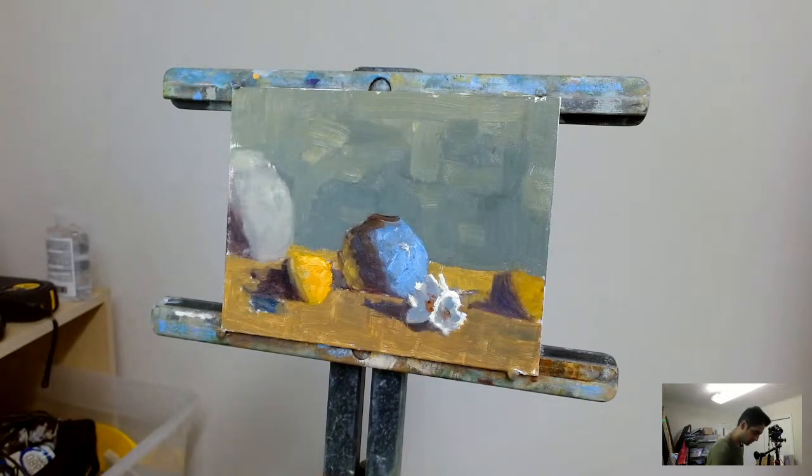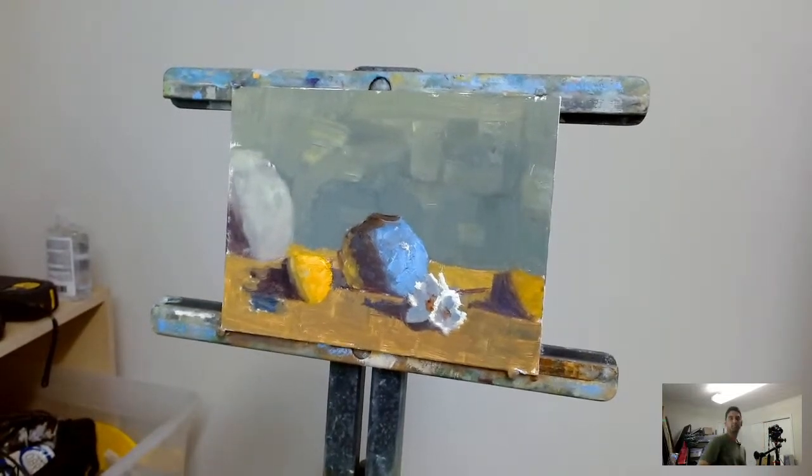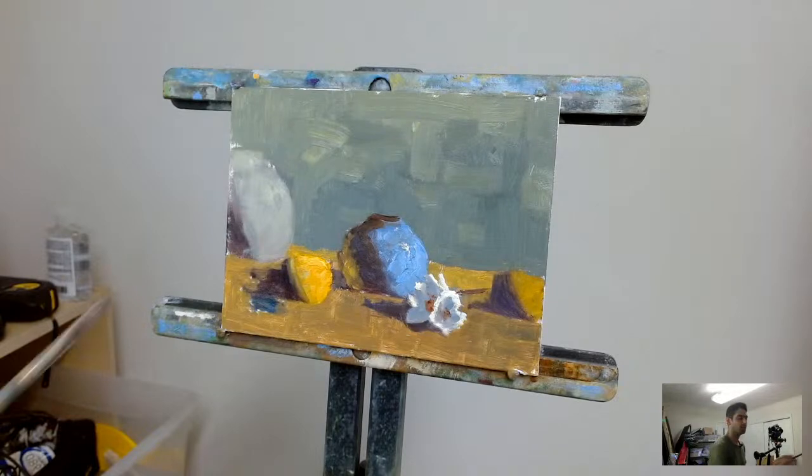Okay. So that's that. Then over here, we are just going to bring back some of the shape back to that vase.